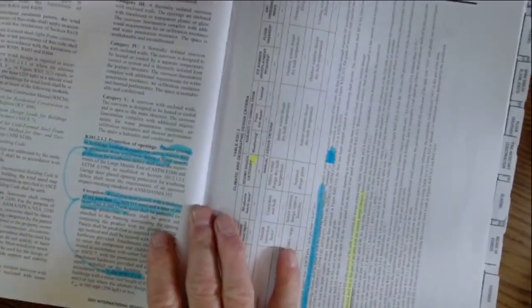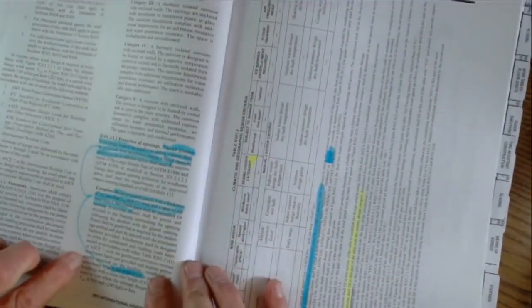Let's see. Yeah. So just basically go over the stuff I have here.